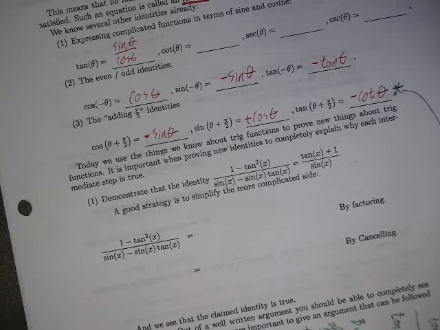So let's try to verify a trig identity. Let's try to prove this trig identity. 1 plus tangent squared of x divided by sine of x minus sine of x times tangent x, I claim is exactly the same as tangent x plus 1 all over sine of x. Does one side of that equation look more complicated than the other? Yes.